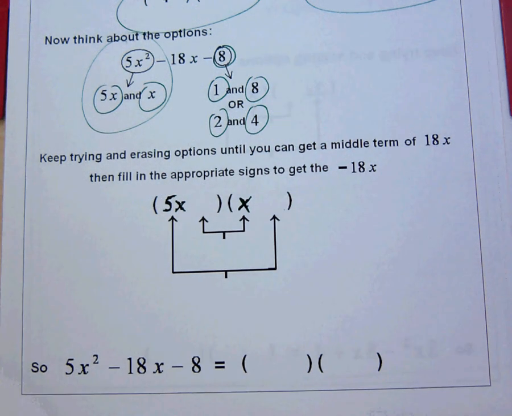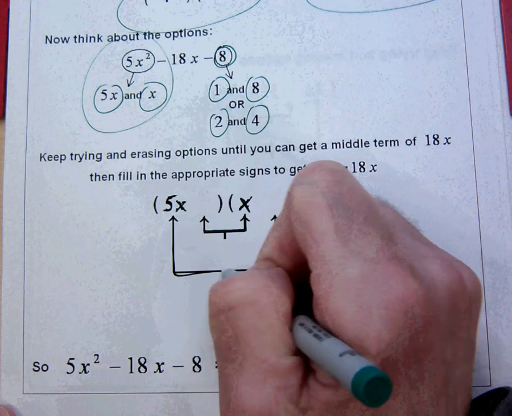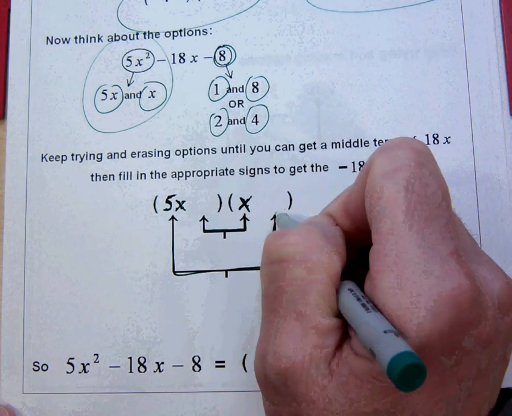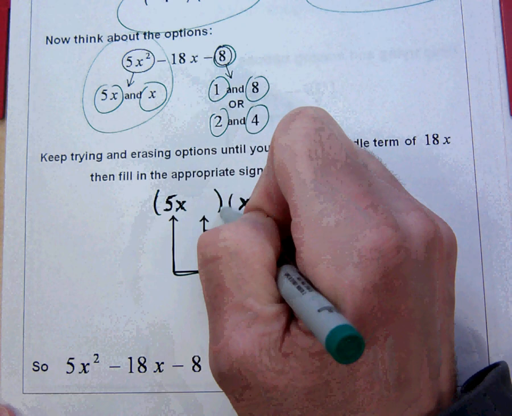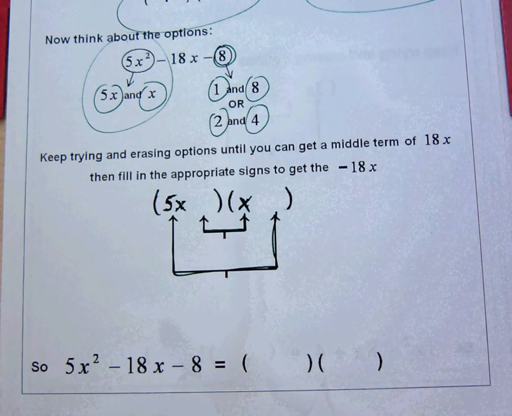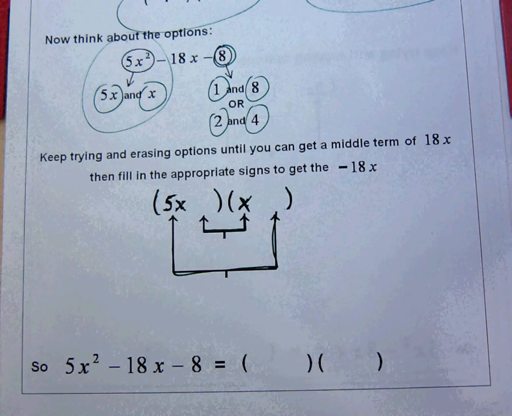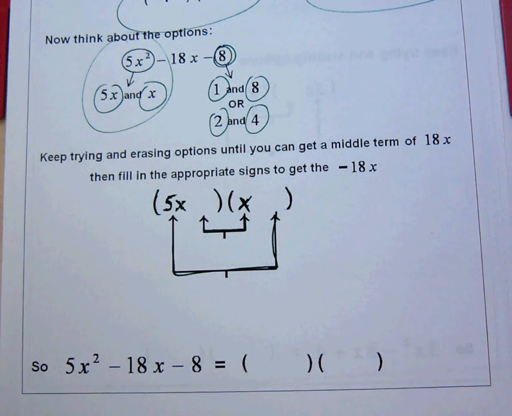I want you to draw this in ink as well. Ink and ink. Is that clear? And by the way, you can put the parentheses in ink as well. So everything you see there will be in ink. Is that clear? And now the rest of it's going to be in pencil. And then you're going to erase when you find something that doesn't work. Are you ready?